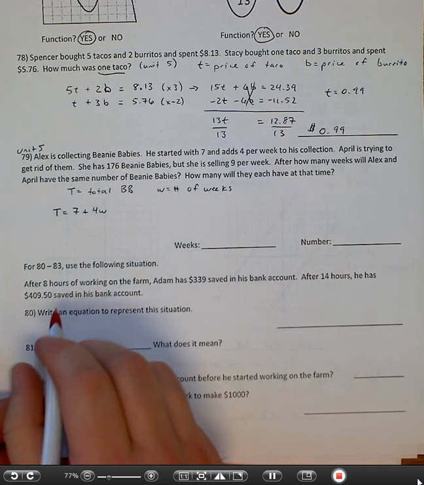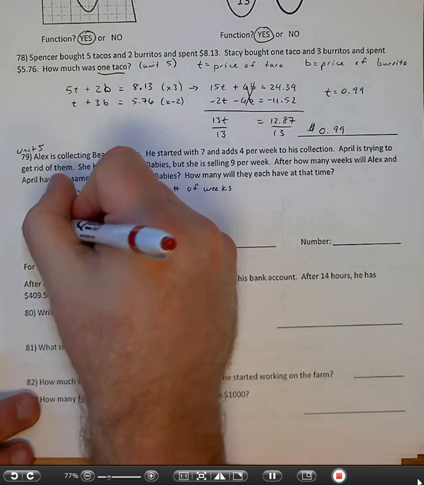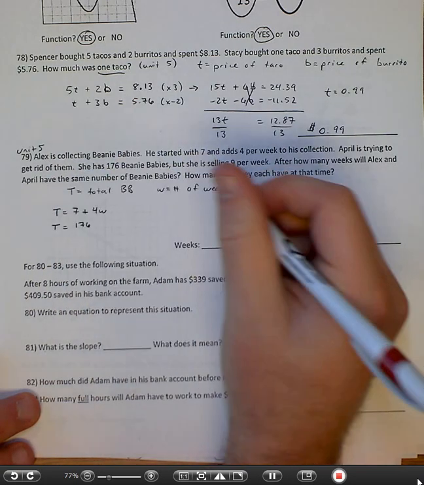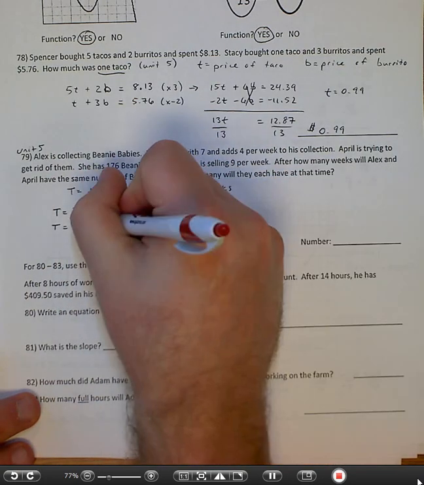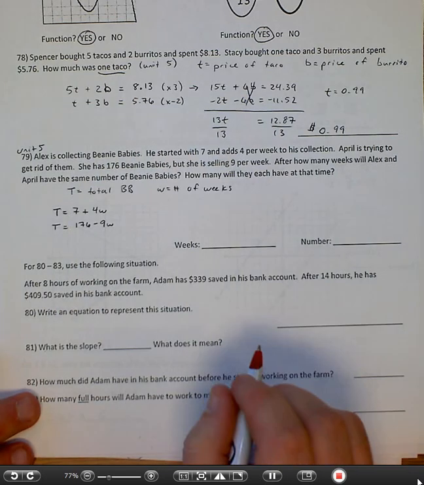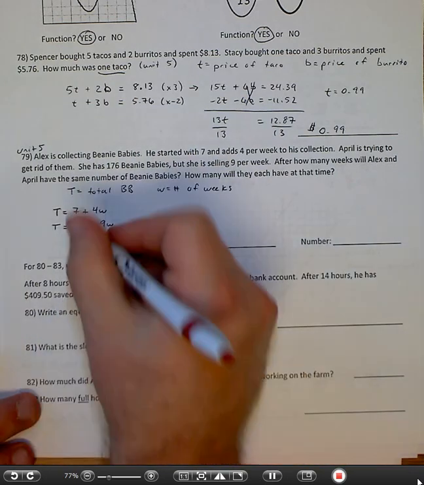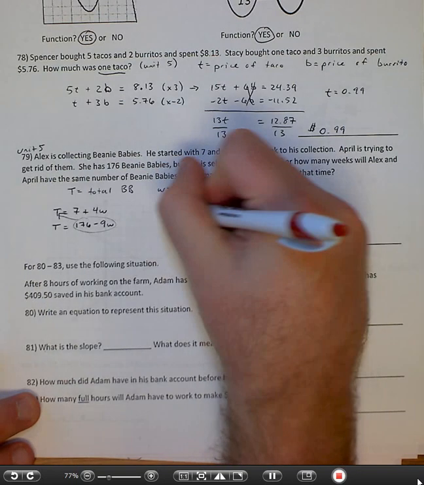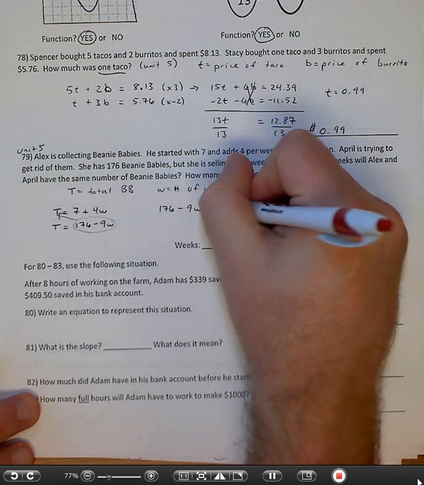Okay, so that's Alex. April's total Beanie Baby count is 176, but she's selling them at 9 per week, so she's subtracting 9 per week from her collection. Now we just want to know when they're the same. So I'm just basically going to use substitution. Plug that in, and we get 176 minus 9W equals 7 plus 4W.